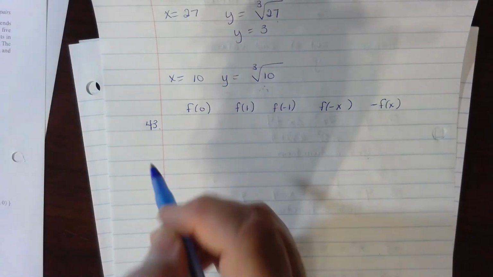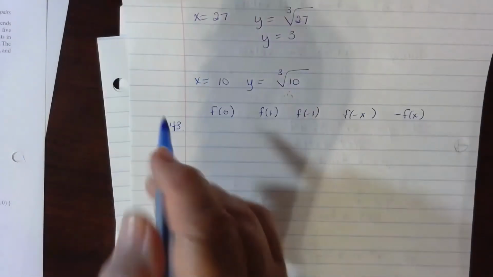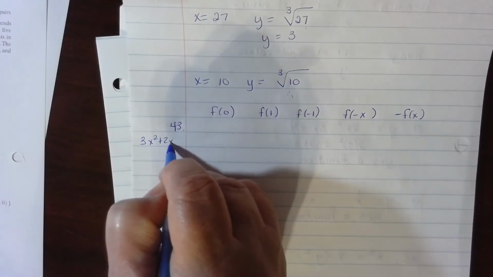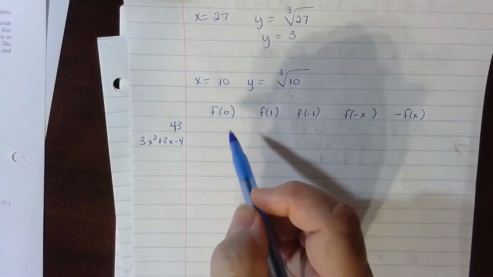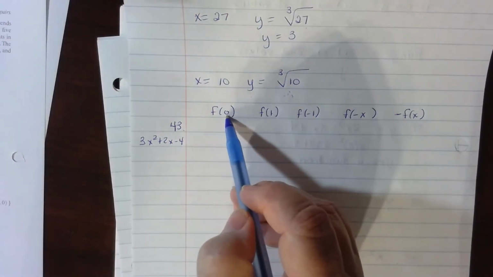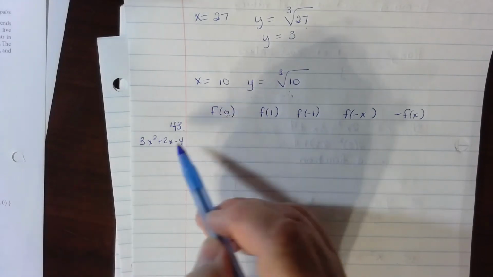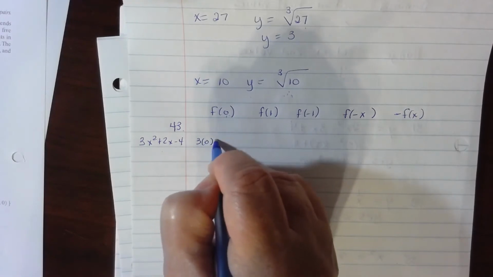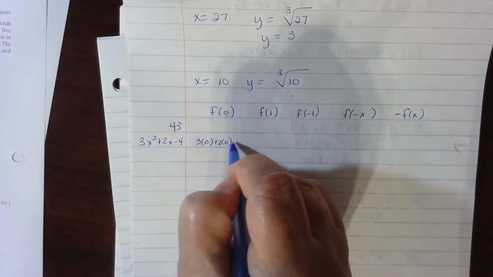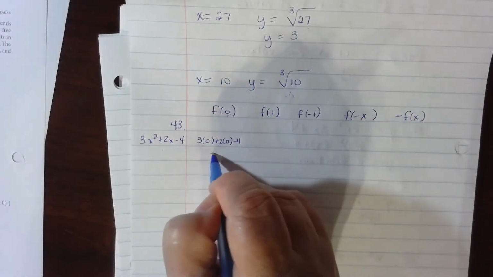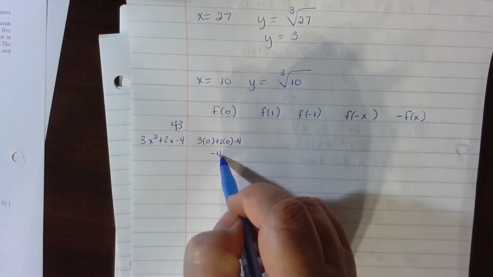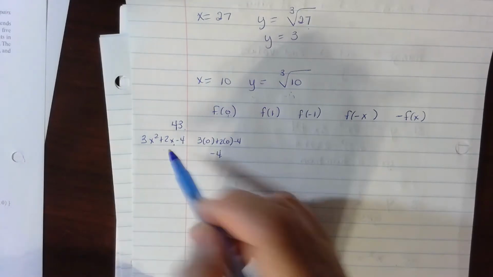So in number 43, my equation is 3x squared plus 2x minus 4. And so what I do is let x be 0 in this equation. So I get 3 times 0 plus 2 times 0 minus 4. That turns out to be negative 4. So f of 0 is negative 4 for this equation.